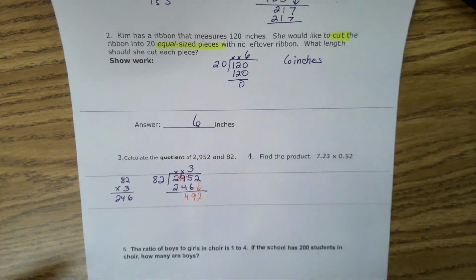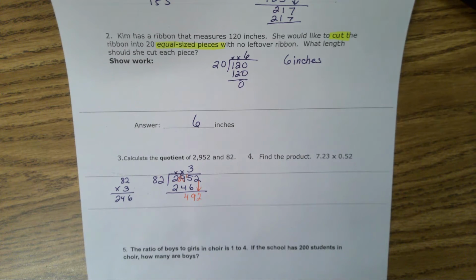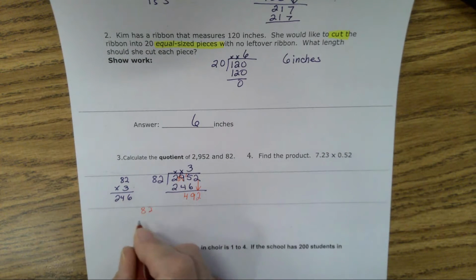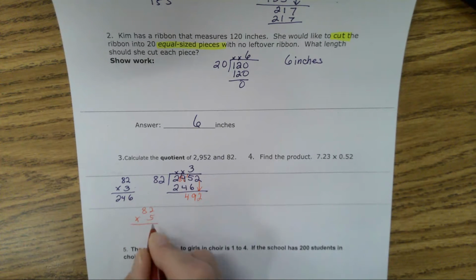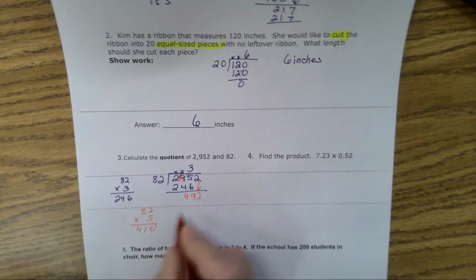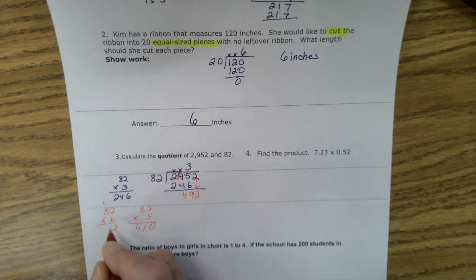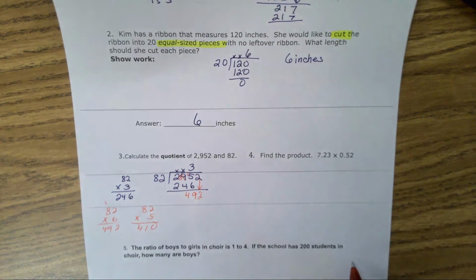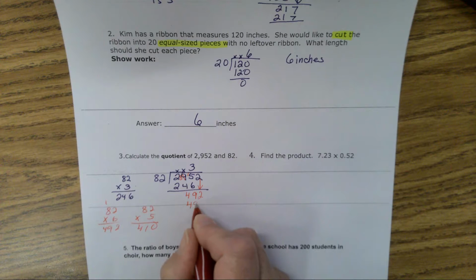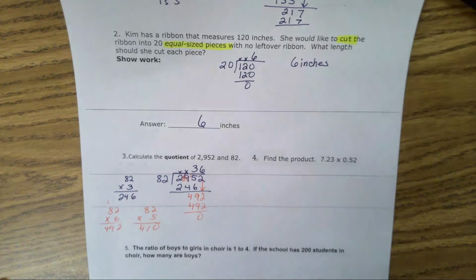How many 82s are in a 492? Is it 5? Yes, let's try 5. 82 times 5. 5 times 2 is 10, carry a 1, 4, 1, 0. Let's try 6. 82 times 6. Oh, that's perfect. 492. So it is a 6. And the answer is 36. We don't have to add a 0 or anything. Any questions?